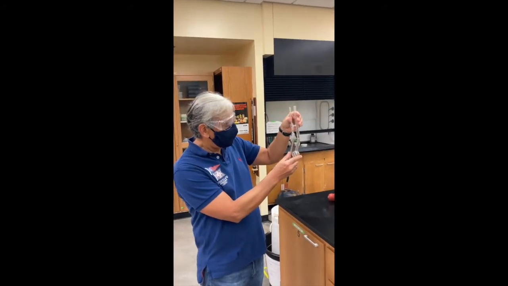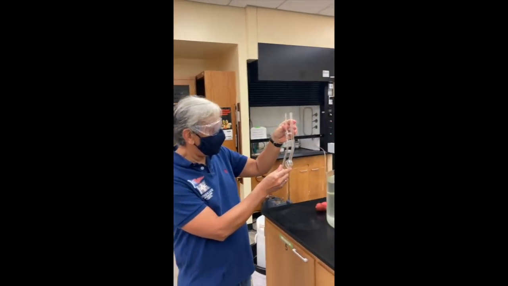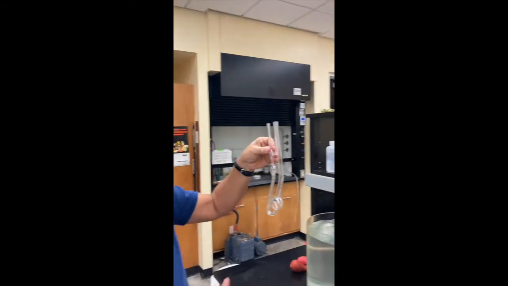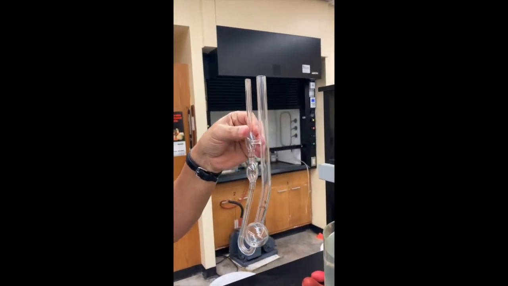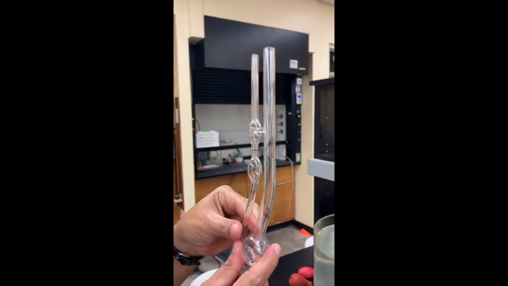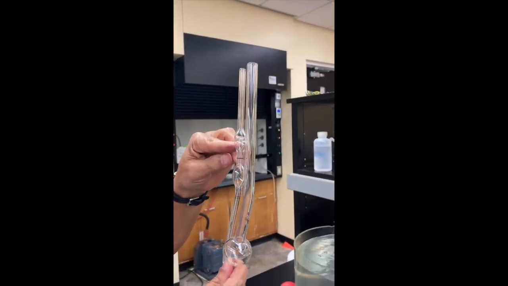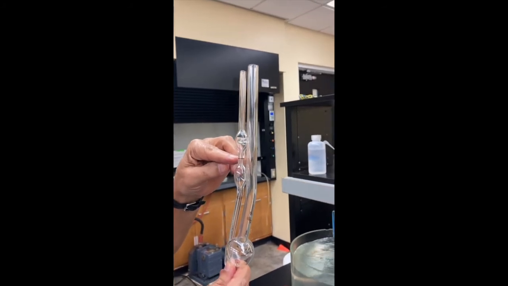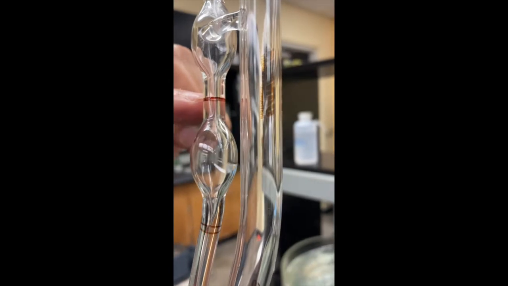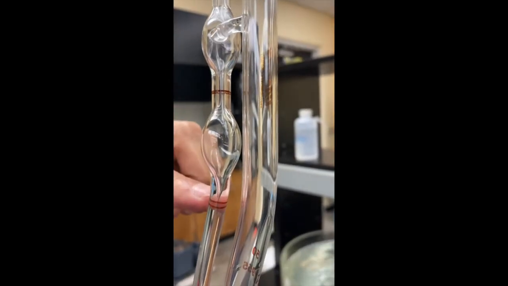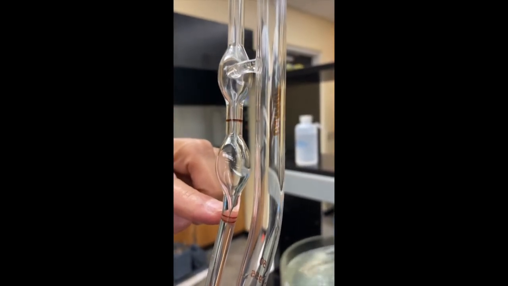Okay, this is the device which is called viscosimeter, also called Ostwald viscosimeter, and it is used to measure the time the liquid flows between these two marks. They are called fiducial marks. This is the upper fiducial mark, and this is the lower fiducial mark.